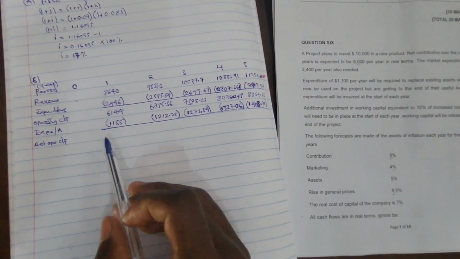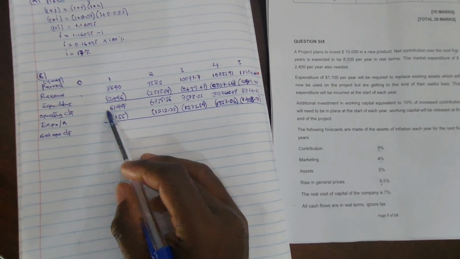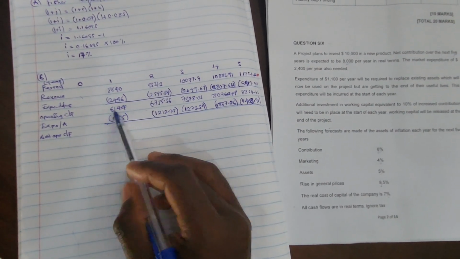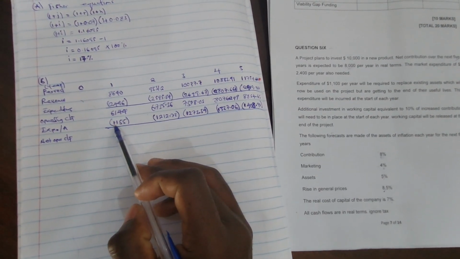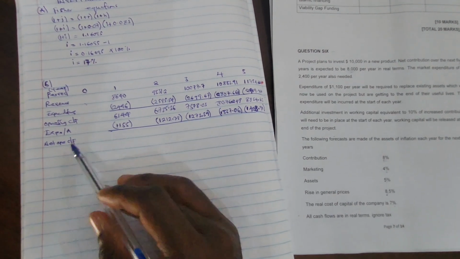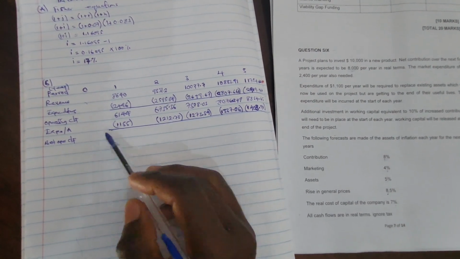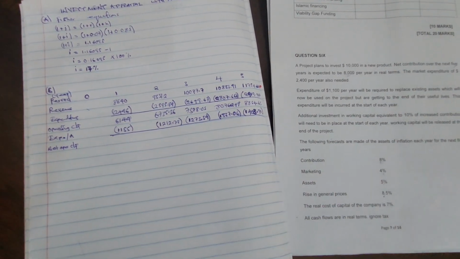To find our net operating cash flows, we simply subtract the asset expenditure cost from our operating cash flows, and that gives us our net operating cash flows.